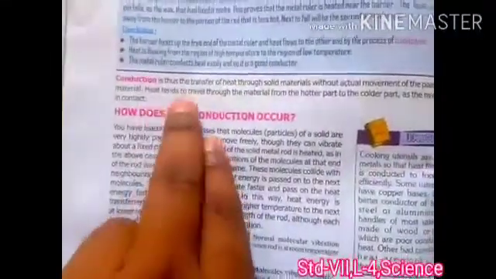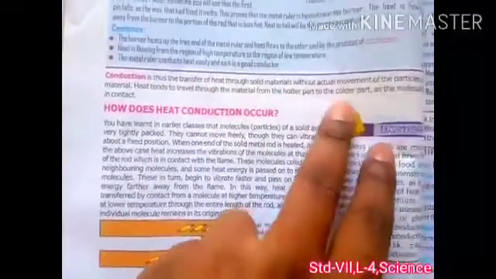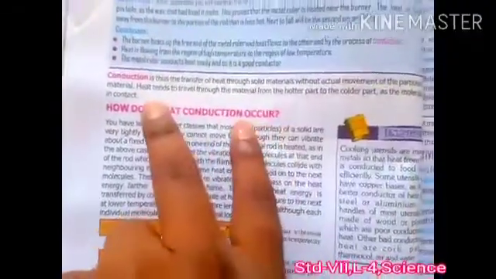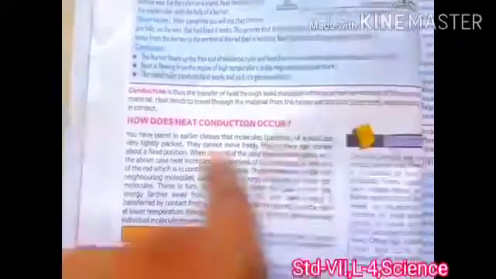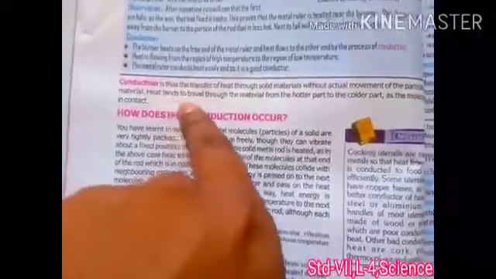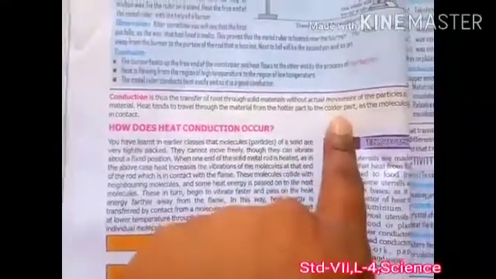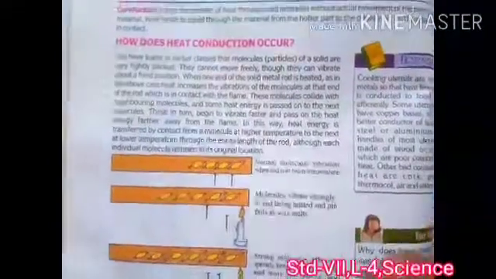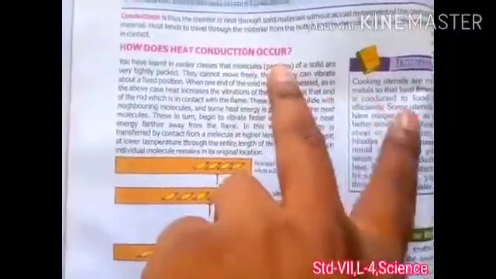Conduction is the transfer of heat through a solid material without the actual movement of the particles of the material. Heat tends to travel through the material from the hotter part to the colder part as the molecules are in contact. Now, how does heat conduction occur?